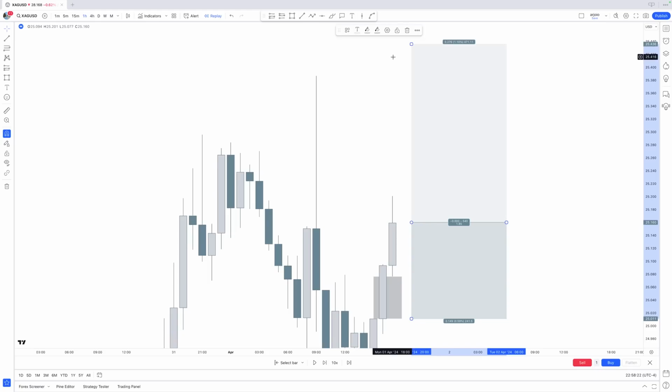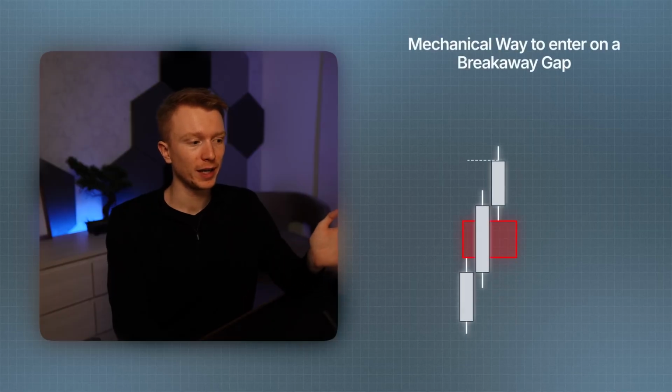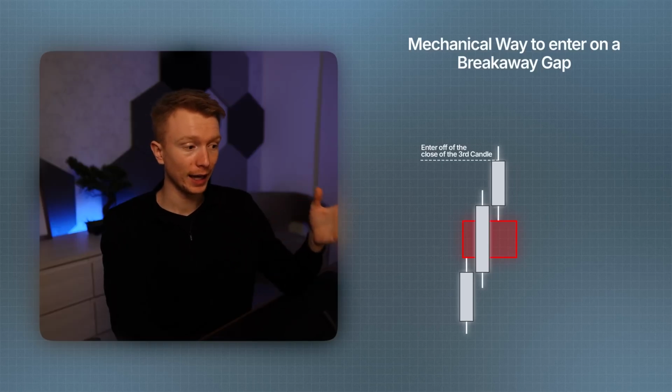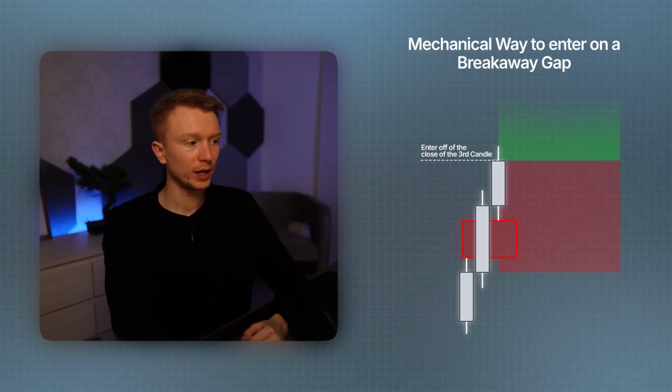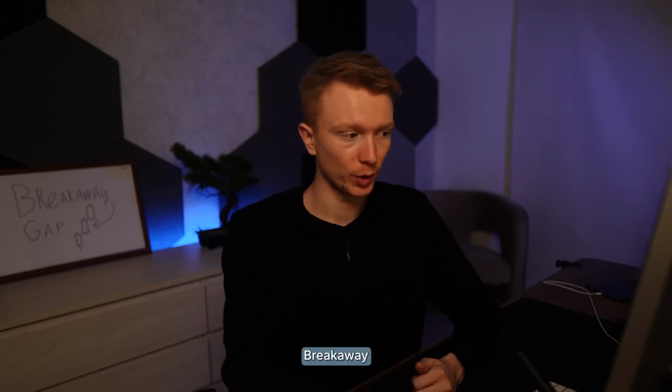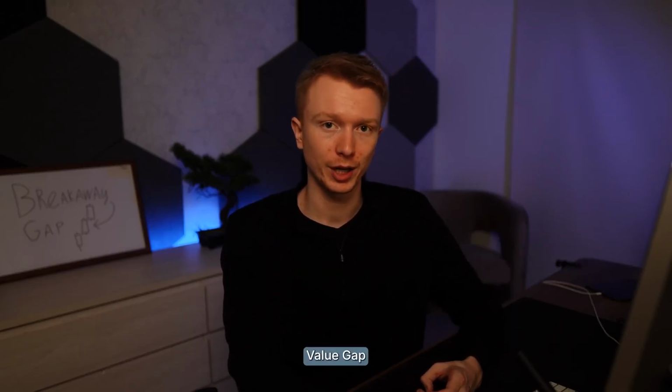And if we do not want to retrace, then you will not have a missed opportunity. So what could be a mechanical way to approach that entry pattern? Well, if we create a breakaway gap, enter on the close of the third candle. If we do not create a breakaway gap and it was a fair value gap, for example, then we could just enter off the fair value gap itself.